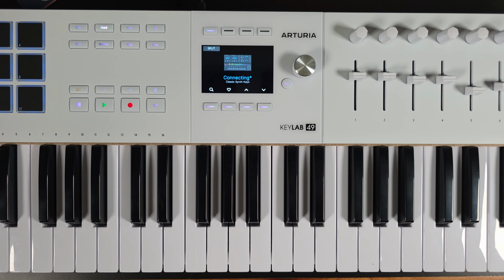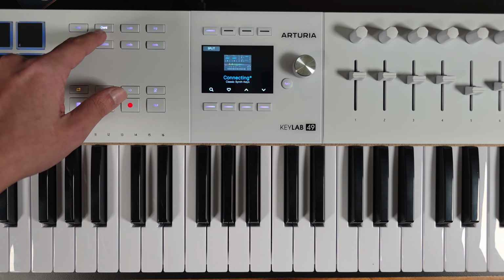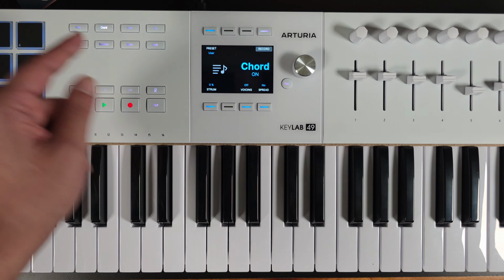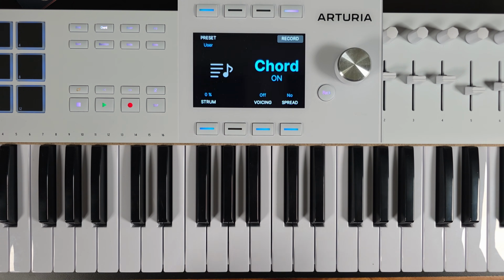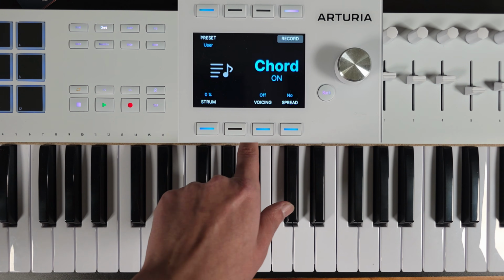Now this one is the custom chord mode. You have a lot of different predefined chords that you can use. To enter the menu, you need to go to the chord, press and hold, and then release, and you will be getting this screen. Now each button can do something. You have the preset, the strum, the voicing, and the spread.